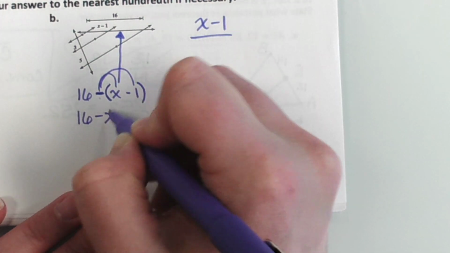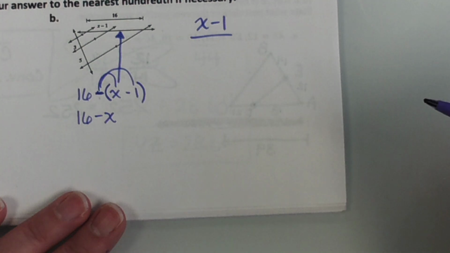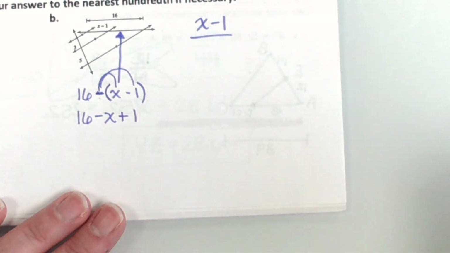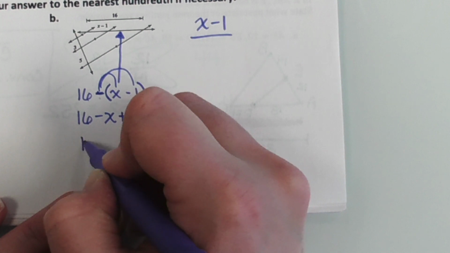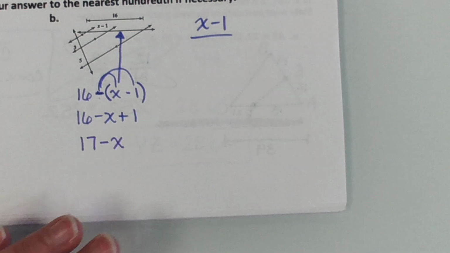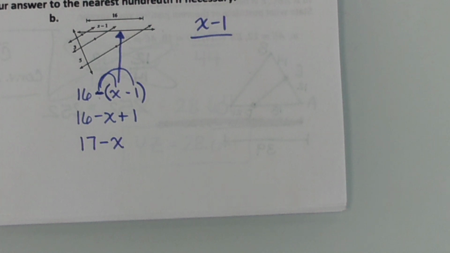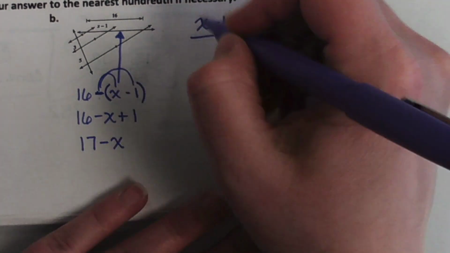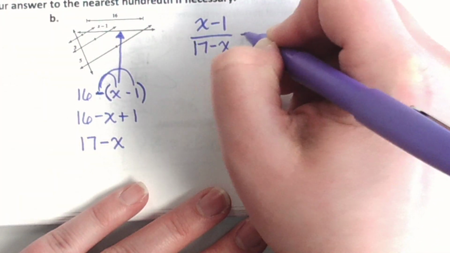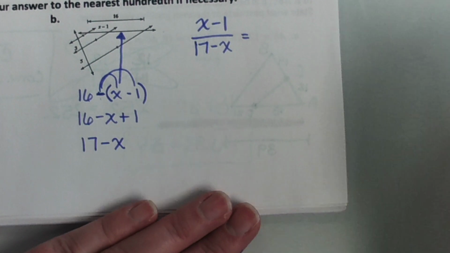16 minus x minus a negative, that'd be positive, so we'd be adding 1. That length is 17 minus x. It's not 15 minus x. You have to be careful of that. When you subtract a binomial, it goes in parentheses. When you multiply by a binomial, it goes in parentheses. When you divide by a binomial, it goes in parentheses. The only time it doesn't go in parentheses is adding. So, 17 minus x goes here, equal to 3 over 5.